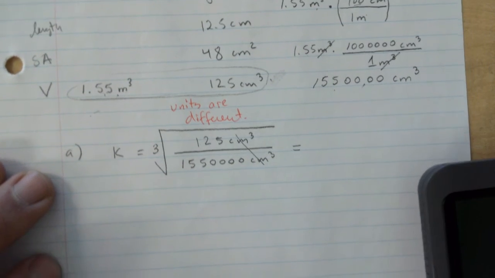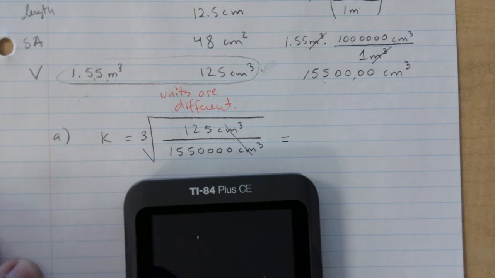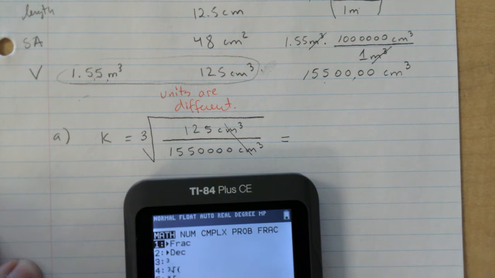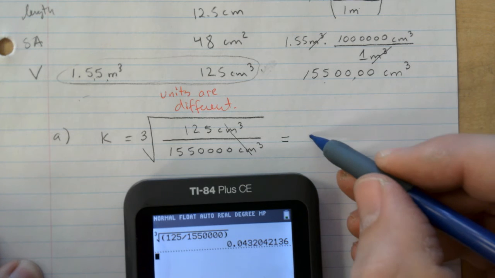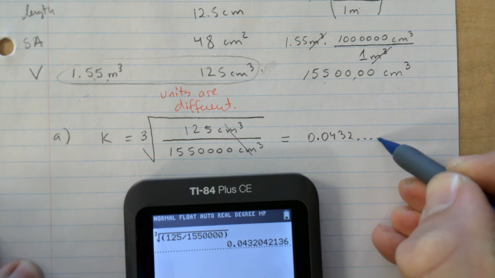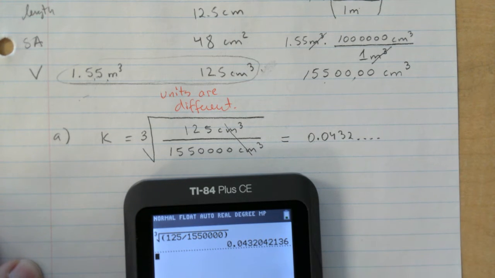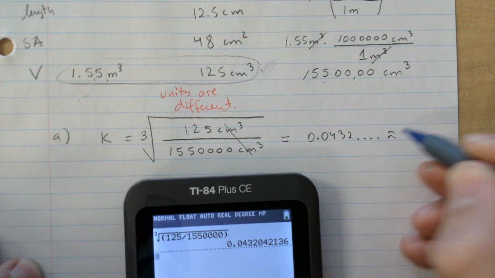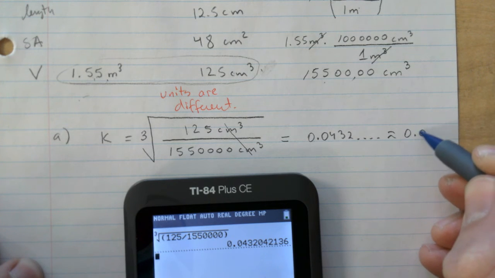And let's find the cube root of this. So you go math 4 to start the cube root, open a bracket, you go 125 divided by 155, followed by 4 zeros, close brackets, and you get 0.0432, and that keeps going. But because this is what A is asking for, A is asking for scale, you just round it to 2 decimals. That's fine, 0.04, done.